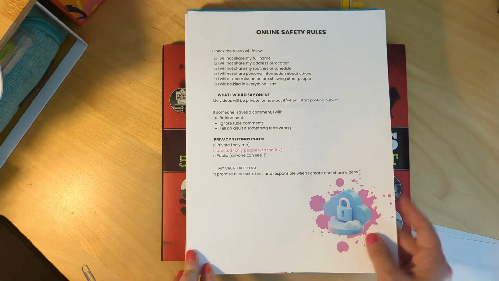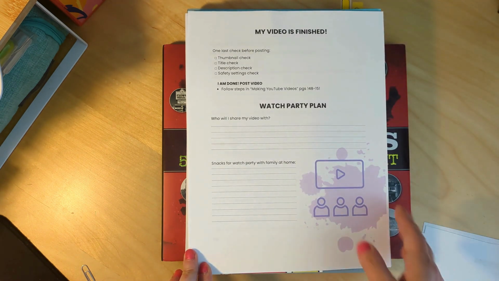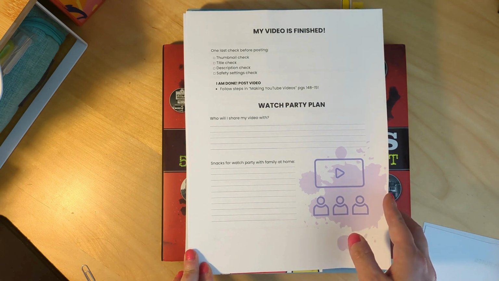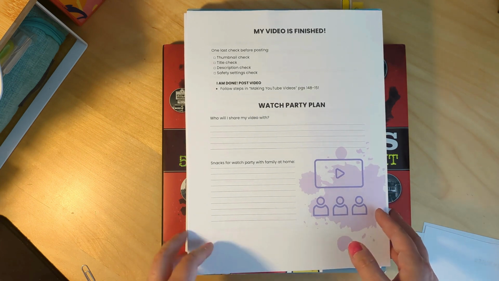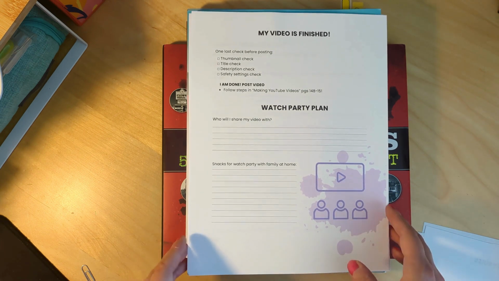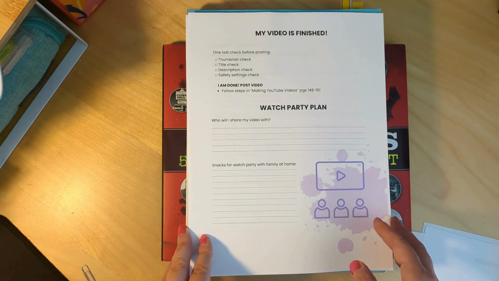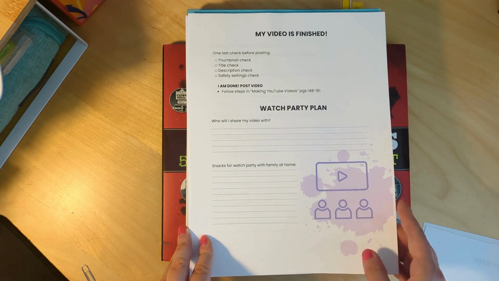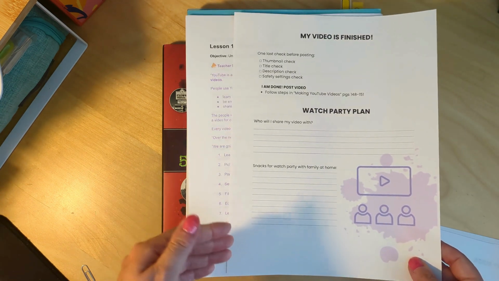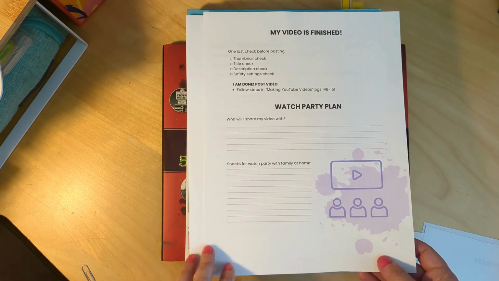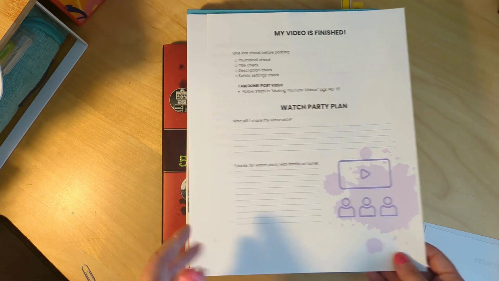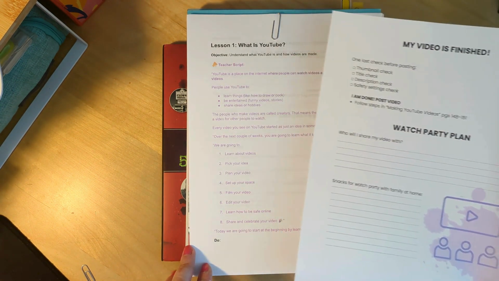Online safety rules. And then when the video is finished, who do you want to share it with? Because the video that she creates will be unlisted, and then we'll just share the link with family and friends, basically. And then we'll also have a watch party with our immediate family to get snacks and stuff like that, and then watch the video that she creates.